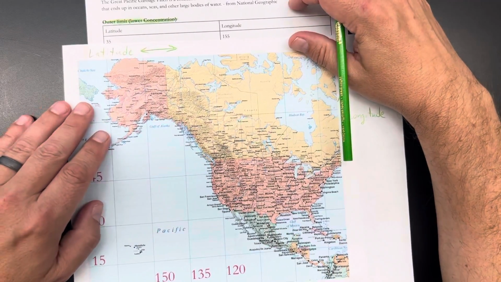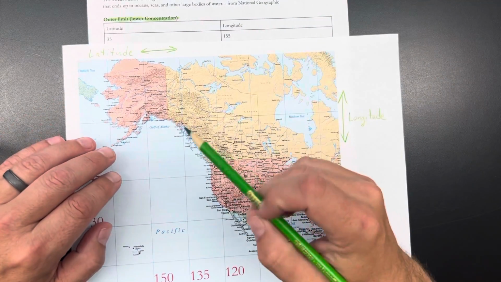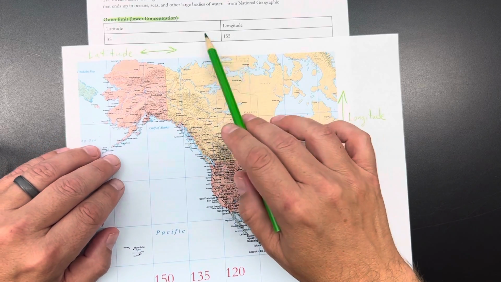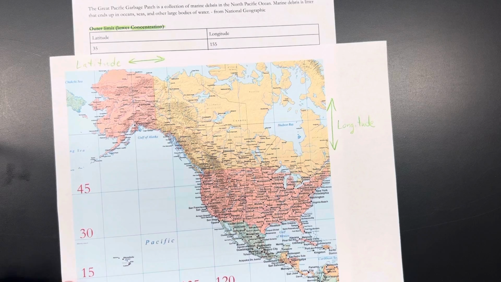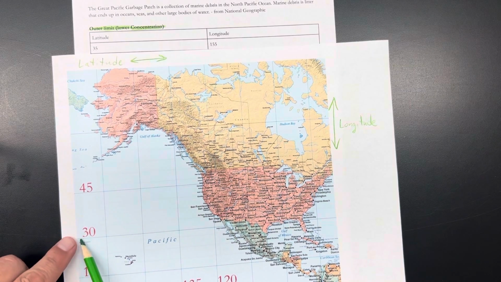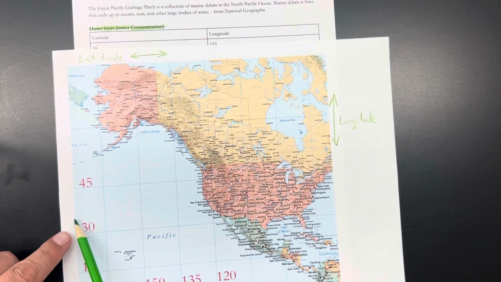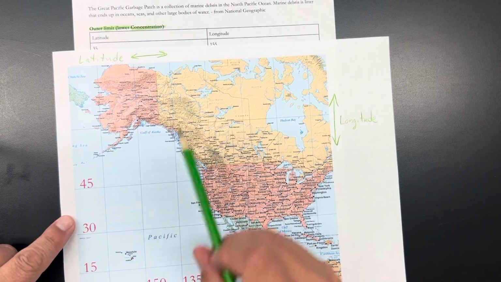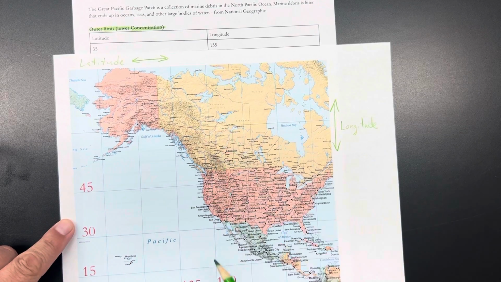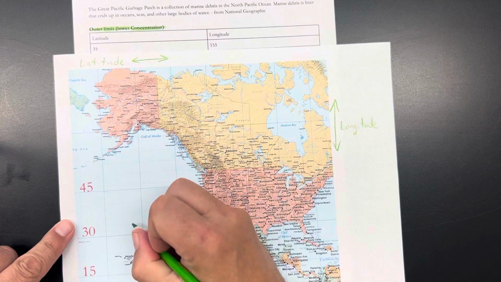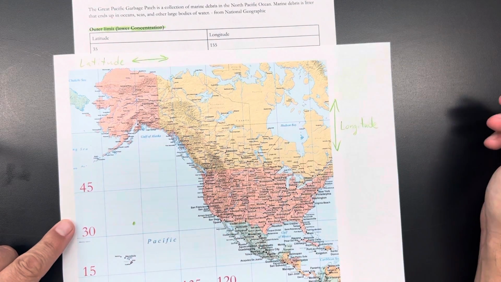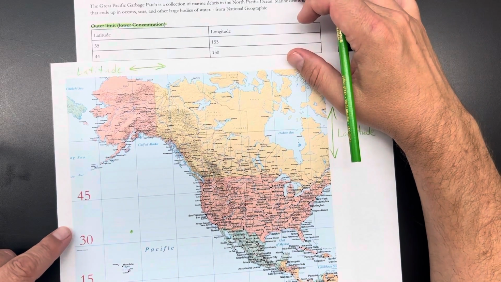All right, let's look at the first plot, because I'm going to plot these data points out, and then I'm going to connect them. So my latitude 35, well, here's 15, latitude 30, there's 45, so 35 is right about there. Longitude 155, well, here's 135, here's 150. So 155 is right about here. So I see where those two intersect. I'm going to put my dot. I'm going to do that for each of these points.